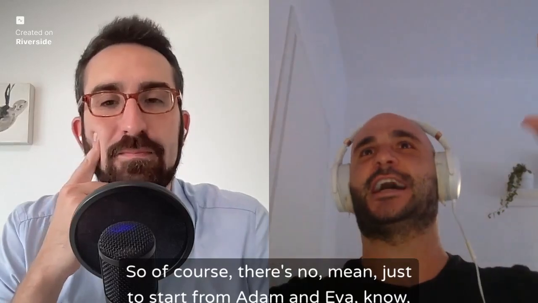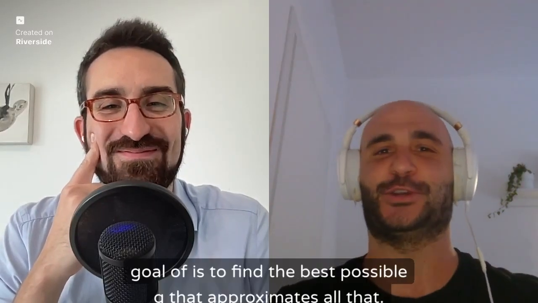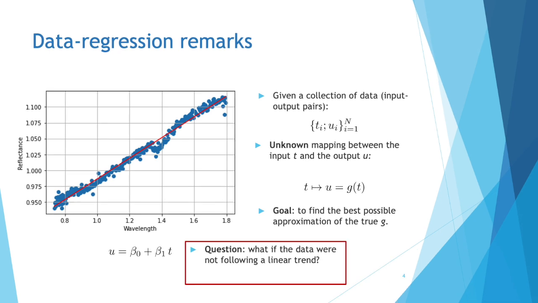Just to start from Adam and Eve, we all know what data regression is. Just a quick remark: we give an input and output. Let's say the most common one is linear regression. So we approximate with a linear function, and then our parameters are the slope and the intercept. Of course, when things get a little bit more complicated, say the data are not that linear, or there's something weird going on, there are many options.